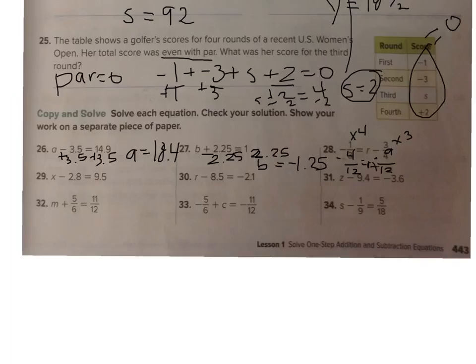We add 9/12 to both sides. And so now we have -4/12 plus 9/12, which 9 is the positive one. So let's just subtract that -4 from 9 to get us 5. And we keep the denominator the same. So R equals 5/12.